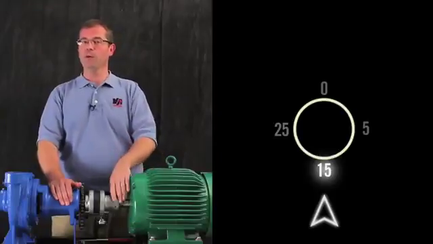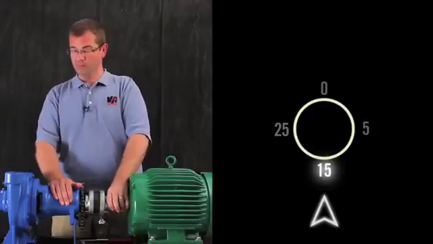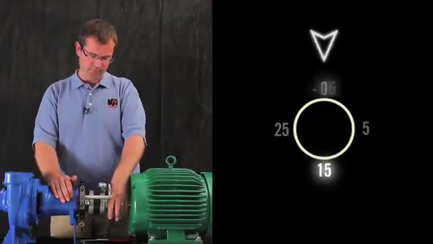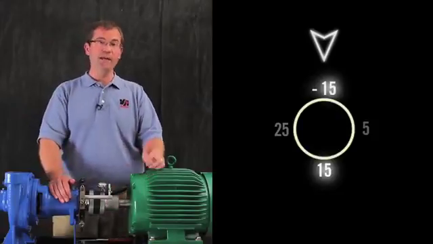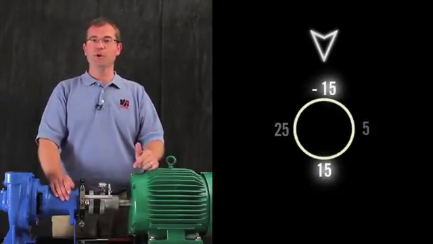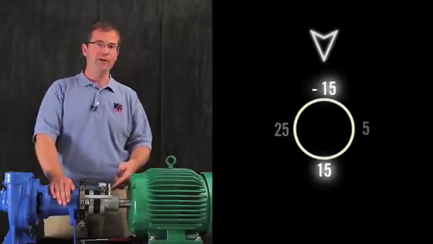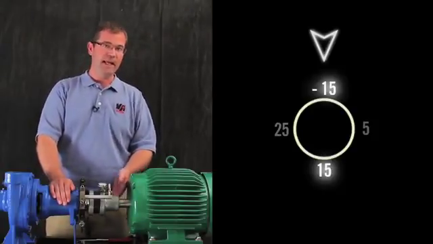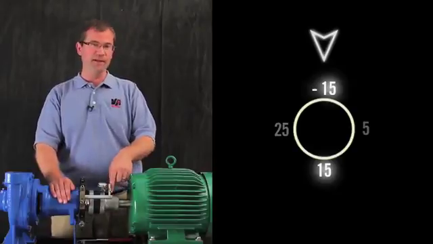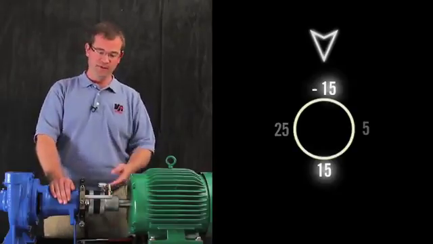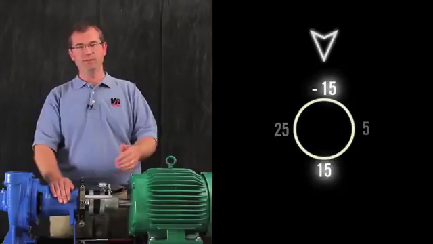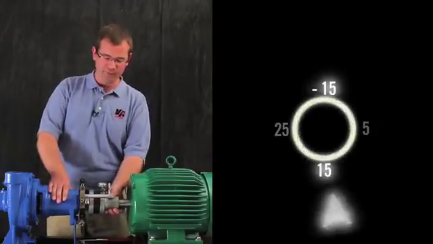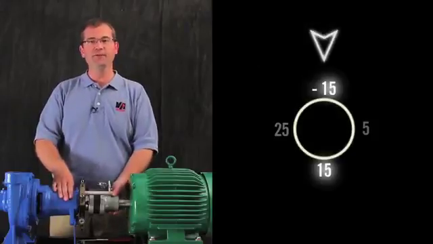Now if I roll the dial back to 12 o'clock, do you think it'll still read 0? Well, let's see. No, it reads 15 mils. Since I set the value to 15 mils at the 6 o'clock position, it also reads the true position at the 12 o'clock position. 15 mils at the bottom, 15 mils at the top. The really cool thing is that regardless of where I have the shafts rotated now, I'm always reading true position.